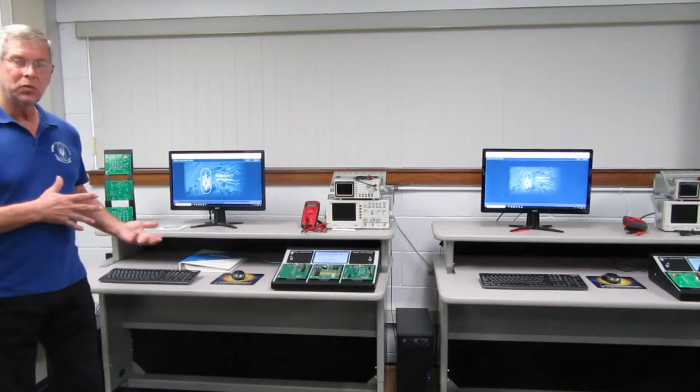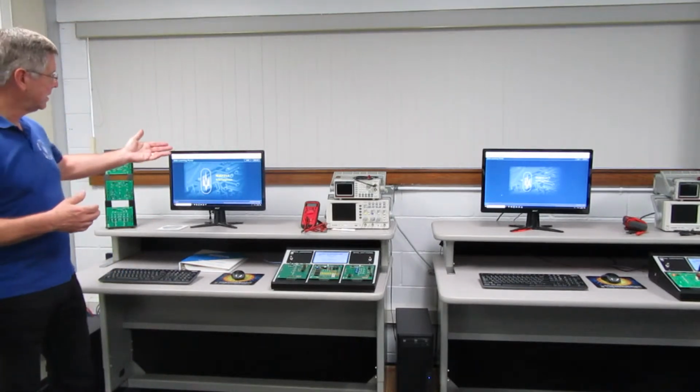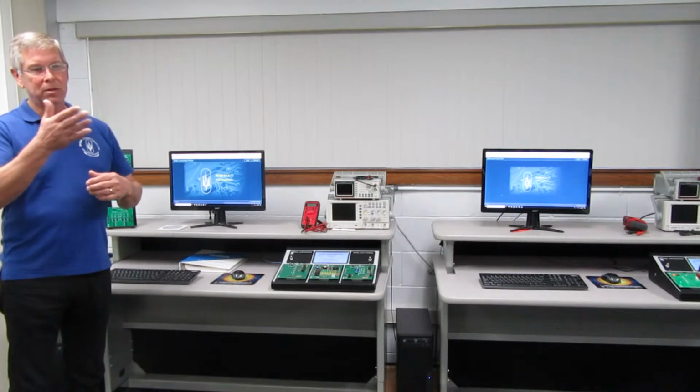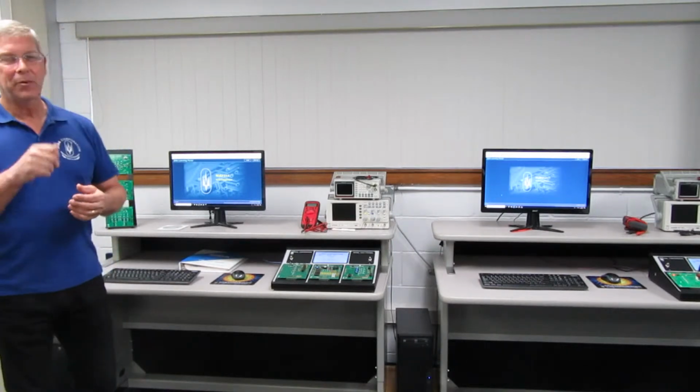A little bit about operation. The student will come to their workstation. Like I said, they will log into the program with their assigned login script. Their menu will come up. They will see a lesson. Let's just say, for the sake of a lesson title, it's series circuits. They would click on that.